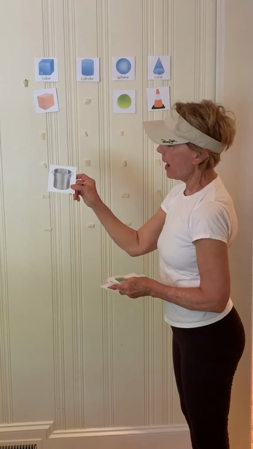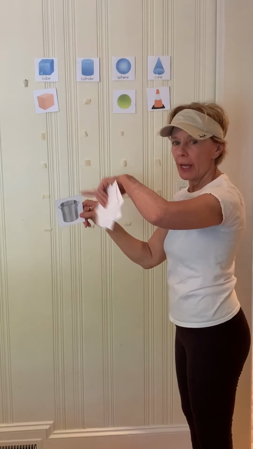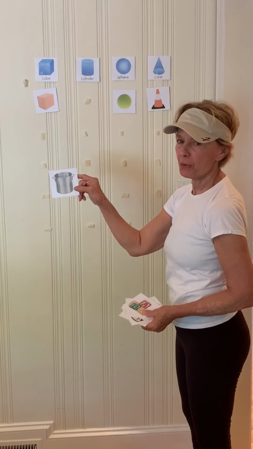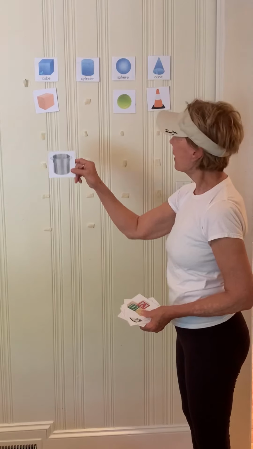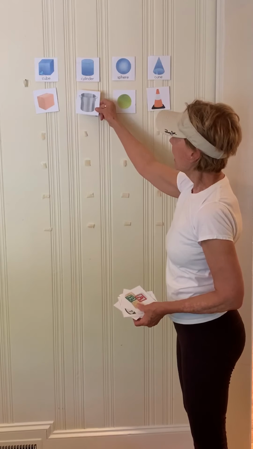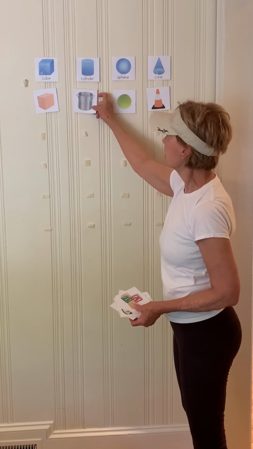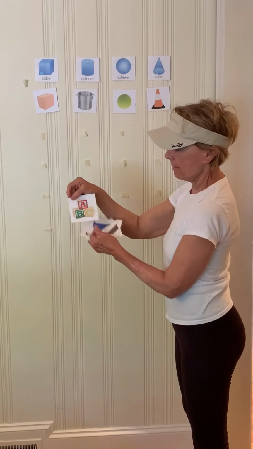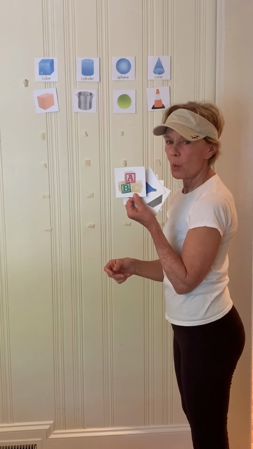How about this pot that's kind of long and round on the top and the bottom? What do you think this shape, the 3D shape, what is that one? A cylinder. It is a cylinder. And these are blocks, square blocks. Where do you think they would go?